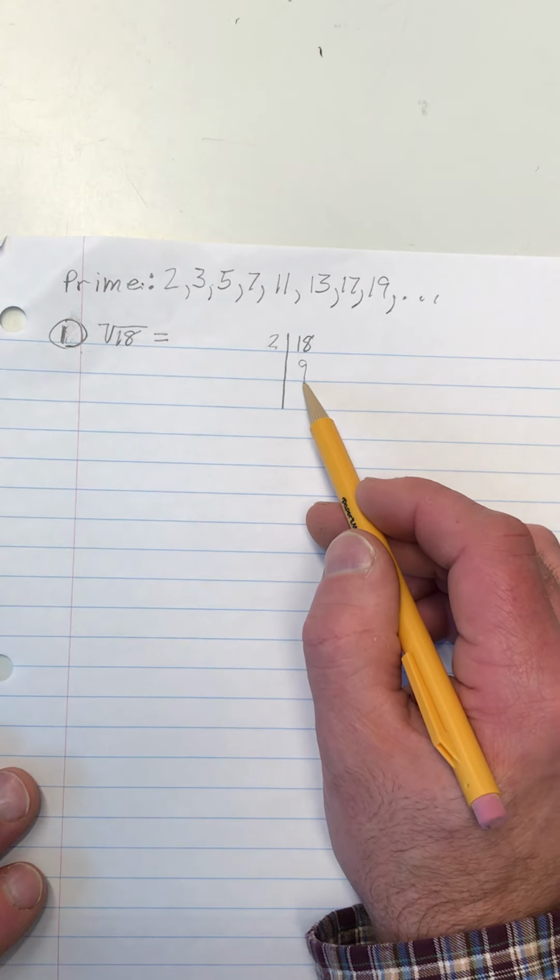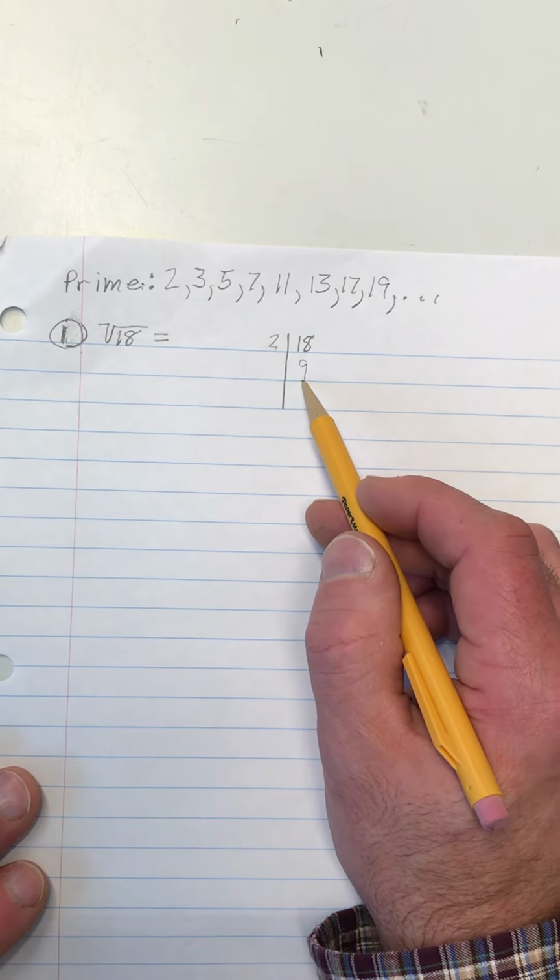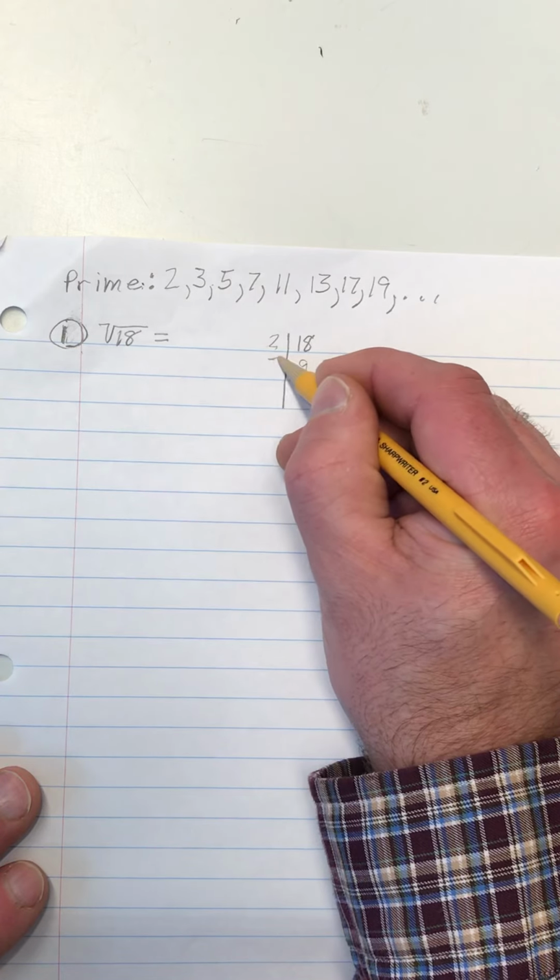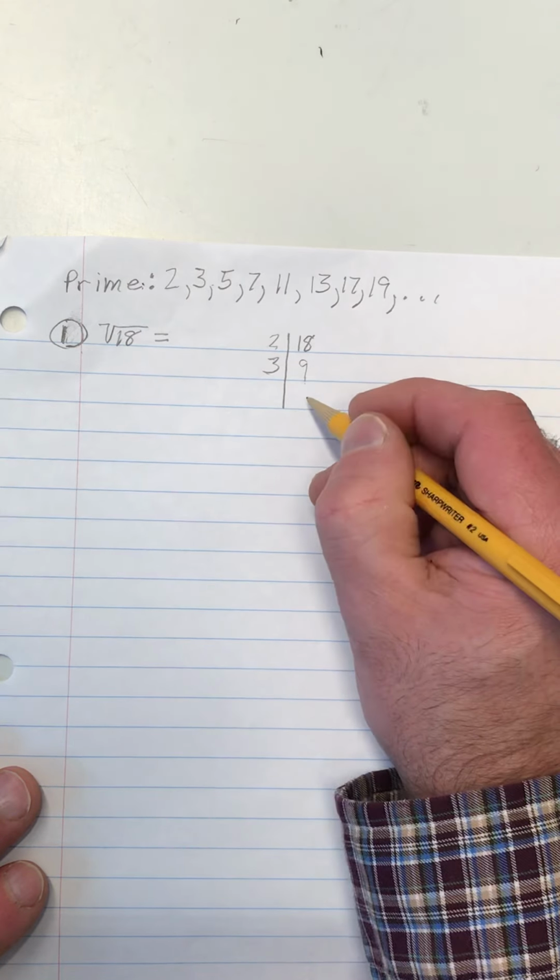Okay, now what's the lowest prime that will go into 9 evenly? 3. And how many times does it go in? 3. Okay, now at 3, I'm going to say something special to myself. I'm going to say Kayamishi. And Kayamishi means I will go no further.